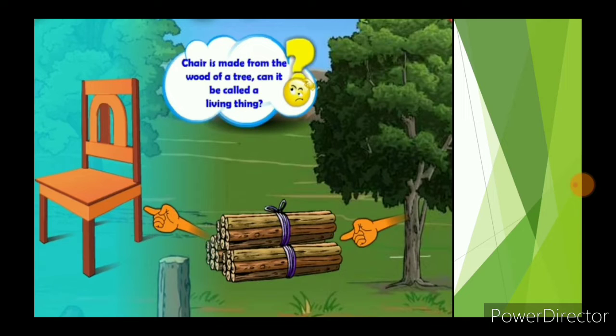Again, storm your brain. Chair is made from the wood of a tree. Can it be called a living thing? Even if wood is taken from living thing tree, it is a non-living thing because wood cannot grow, wood cannot eat, wood does not give any babies. In the same way, chair cannot grow, chair does not eat food, chair does not give any babies, so chair is a non-living thing.